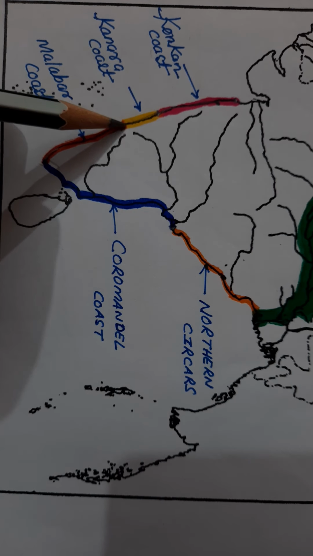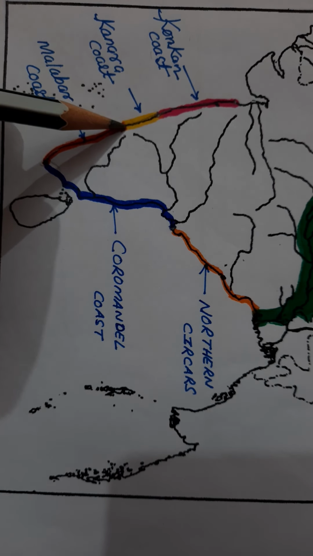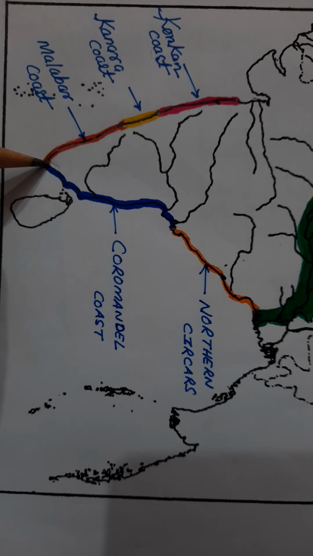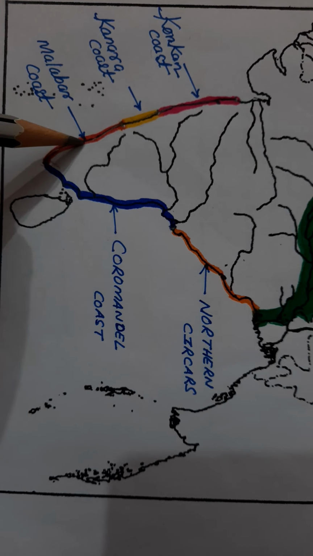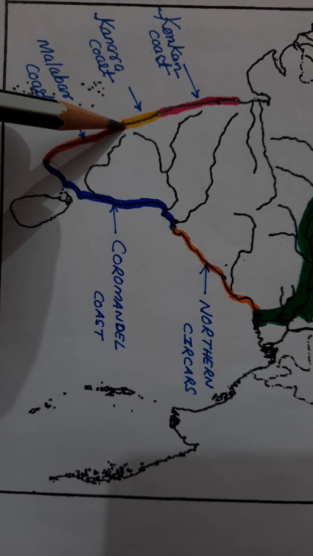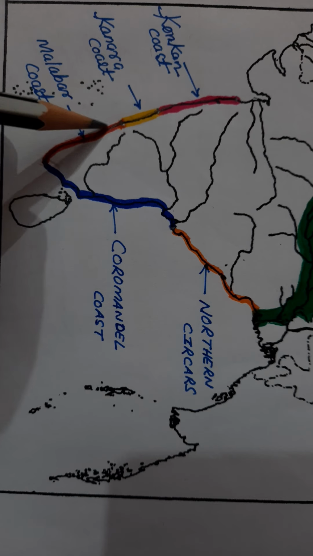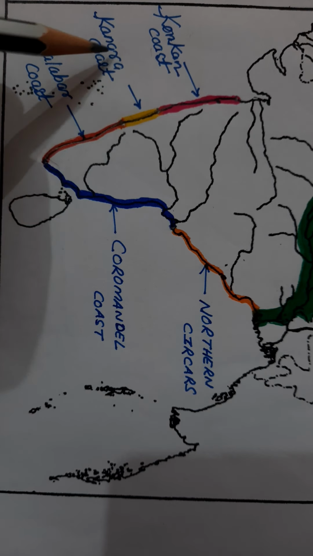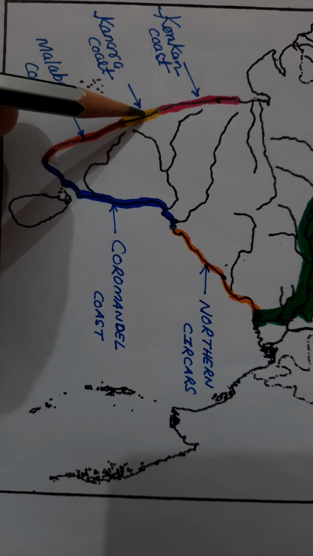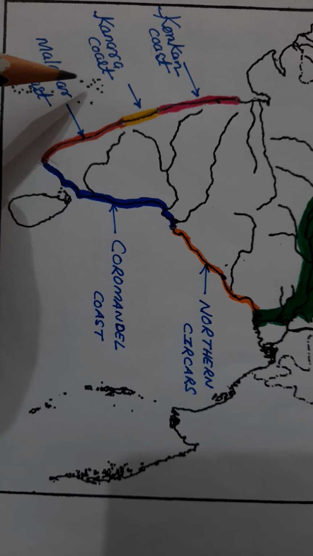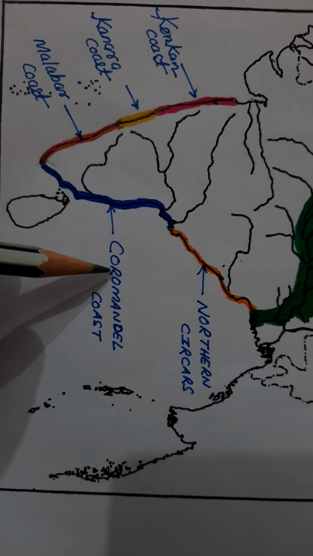Parallel to the source of Kaveri, mark the point here, and up to the southernmost tip of India, Kanyakumari. So draw a thick line here, that is the Malabar coast, and the remaining portion between the Konkan and Malabar coasts, the yellow shading, that is the coastal part of Karnataka, called the Kannada coast.